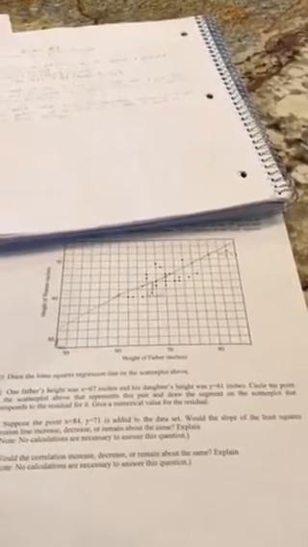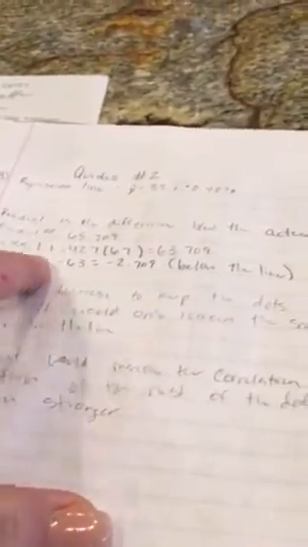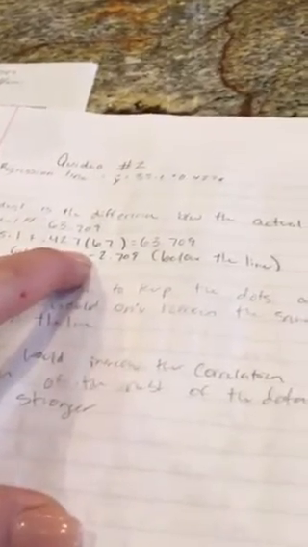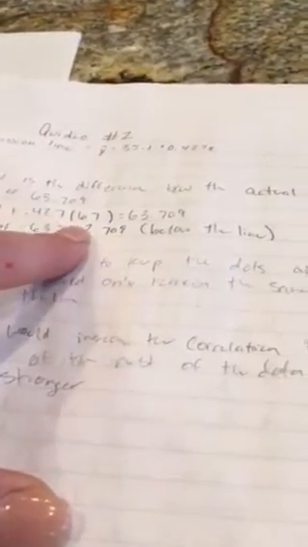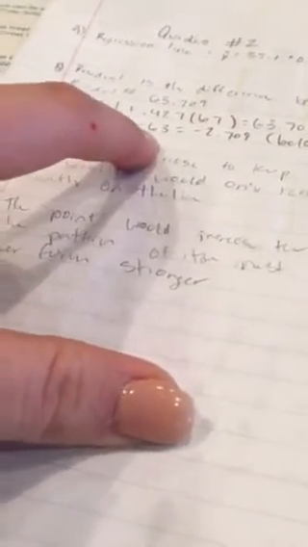The predicted value is 63.709. You take the equation they gave you, 35.1 + 0.427 times X, where X is the father's height, 67, and that equals 63.709. That's how you find the predicted value. Then to find the residual you do 61 minus 63.709, which equals negative 2.709, so that's how you know the point is below the line.